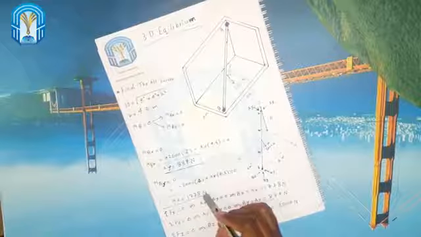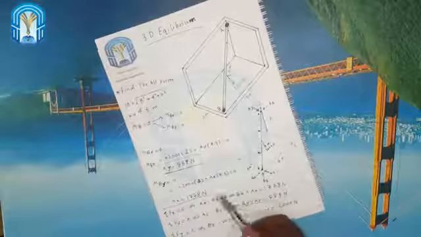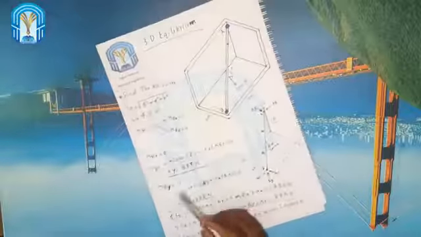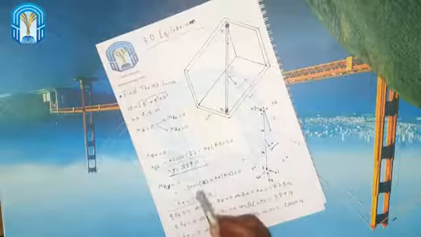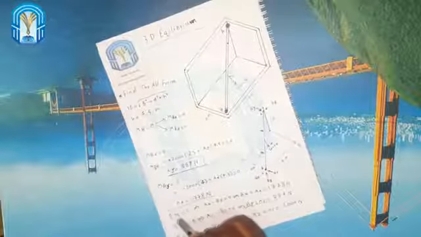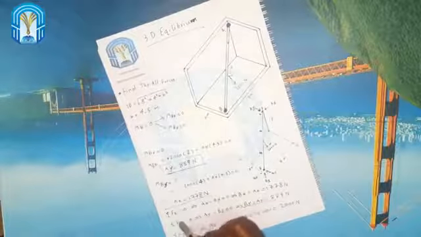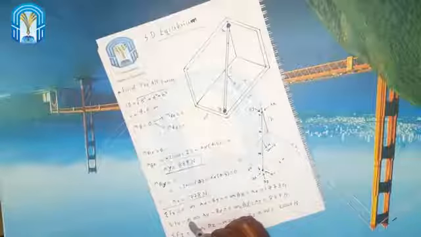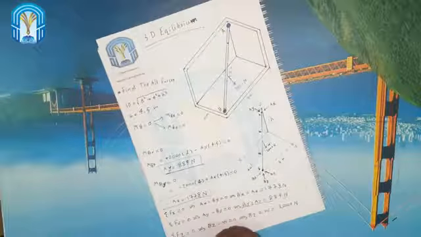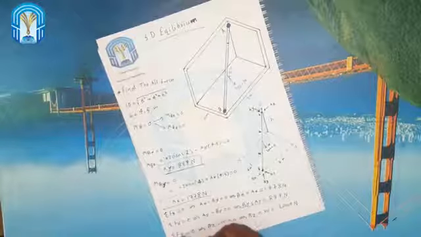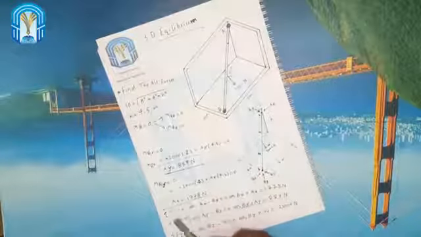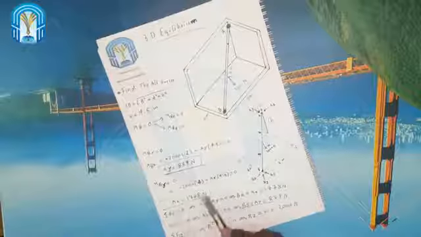That means AX equals 1778 Newton. To find BX, BY and BZ, we put the summation of F. Summation of Fx equals 0, summation of Fy equals 0, and summation of Fz equals 0, because it's equilibrium.